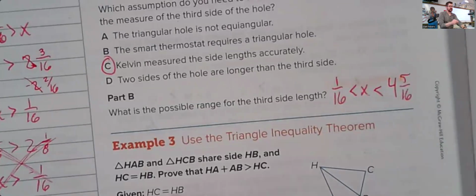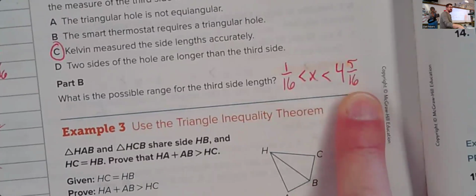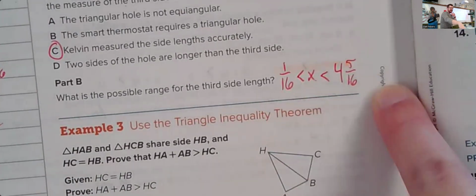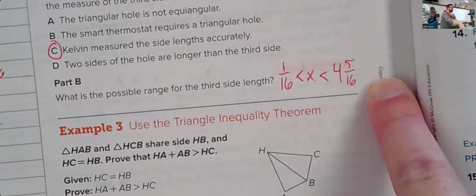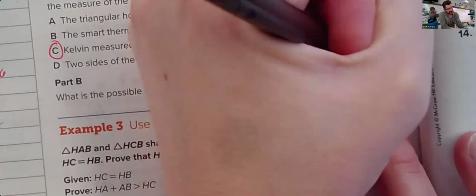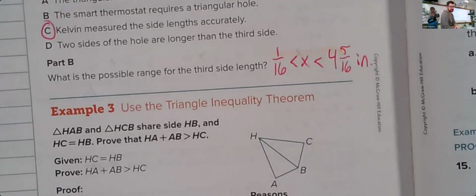So basically what we're saying here is that on the low end, we've got 1/16. On the high end, we have 4 and 5/16, and then any values in between those two are valid for values of x. We need one more thing at the end here, though. One more thing that goes after this. Any thoughts on it? What should we write after the numbers? Yeah, units of measurement, inches. Then you can just do IN for inches, that's fine. But if you are using units of measurement, include those units of measurement in your answer.